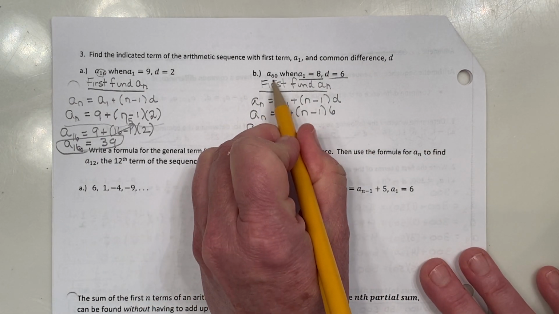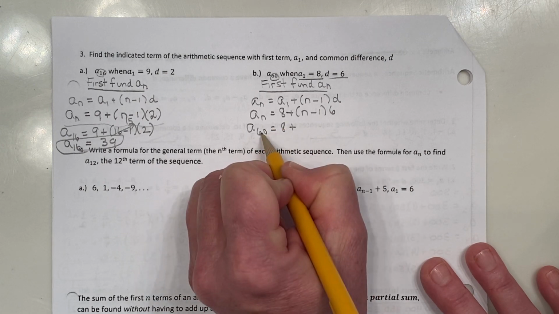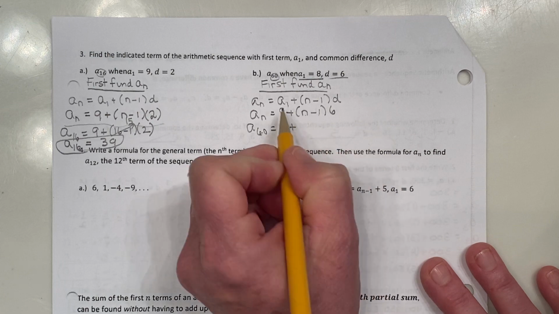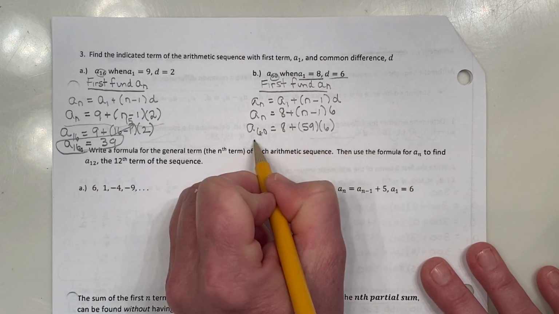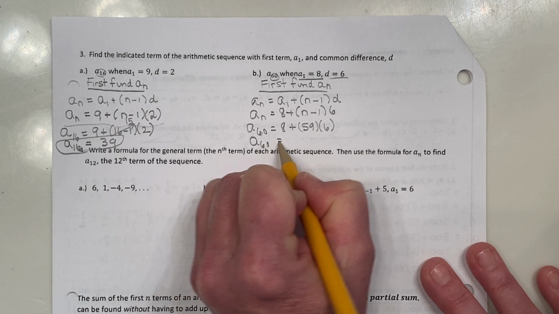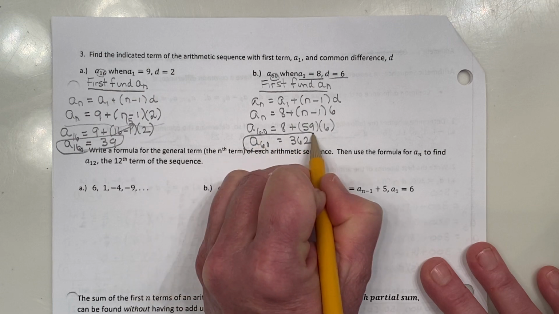Okay, now I'm finding the 60th term. That's your new n. 8 plus, so this is 60. This is 60 minus 1. That's 59. You can write it out that way. Go to your calculator and get an answer. And I previously got 362.